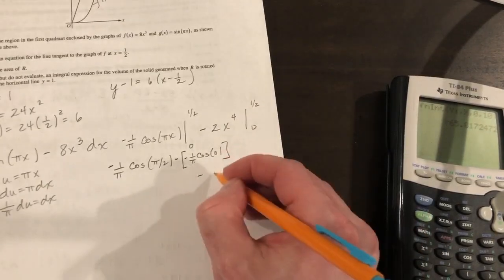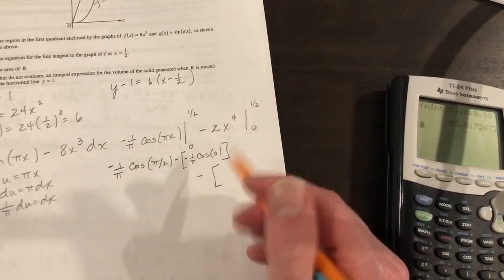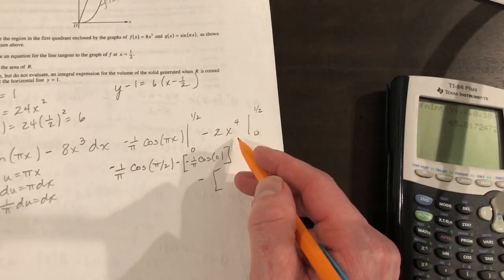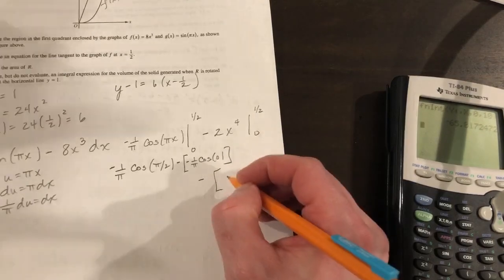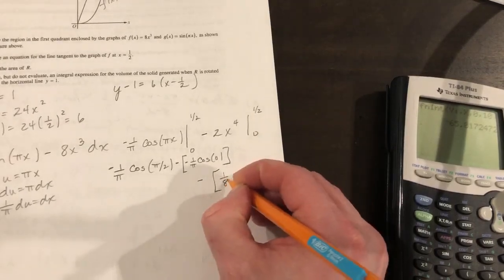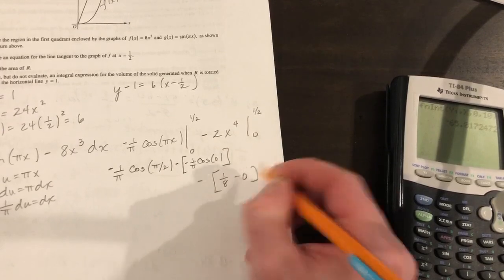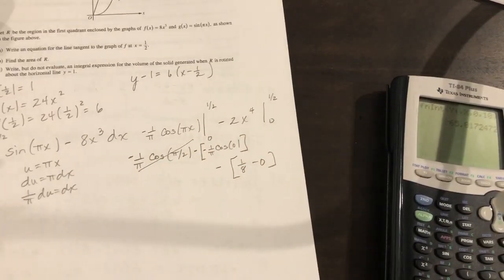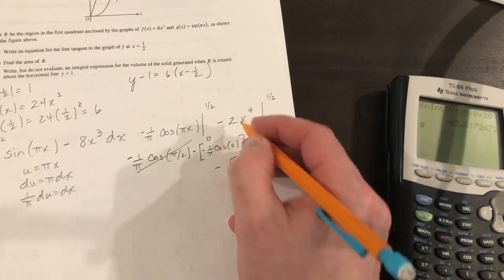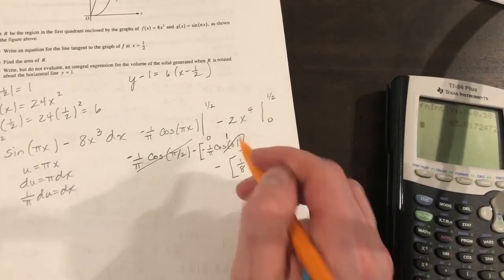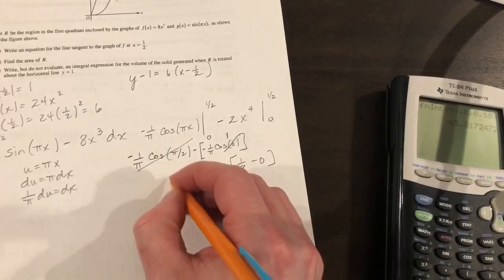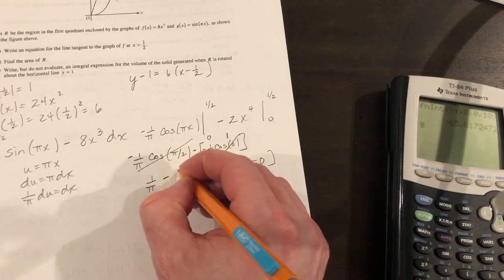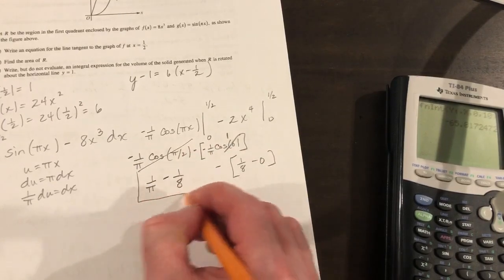Okay, minus, and then we're going to plug in our 1/2. 1/2 to the 4th power is going to be 1/16, so this comes out to be 1/8. And plug in a 0, you get 0. Okay, cosine of pi over 2 is 0. Okay, negative times a negative is a positive, so cosine of 0 is 1. So this is going to be 1 over pi minus 1/8, and that's how you get your answer.